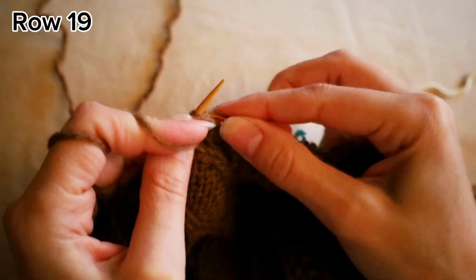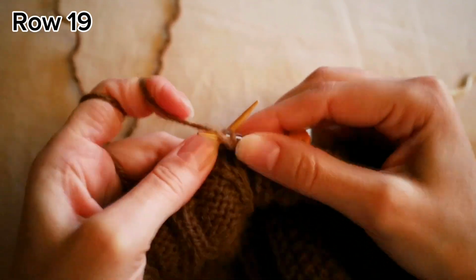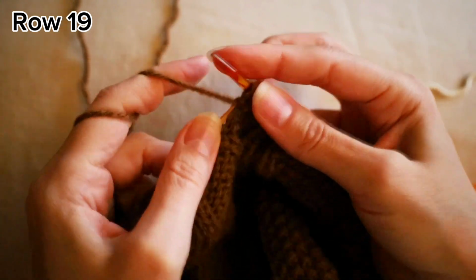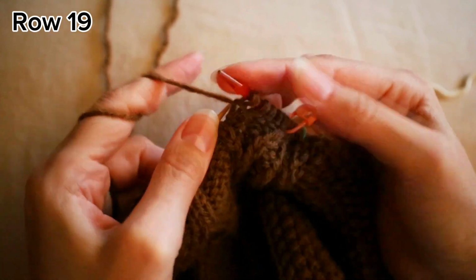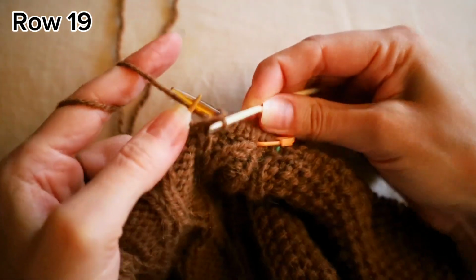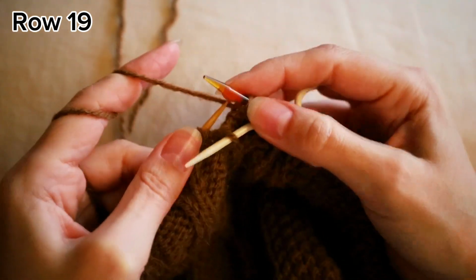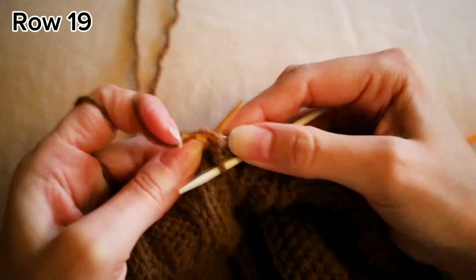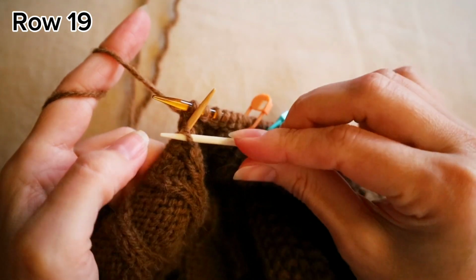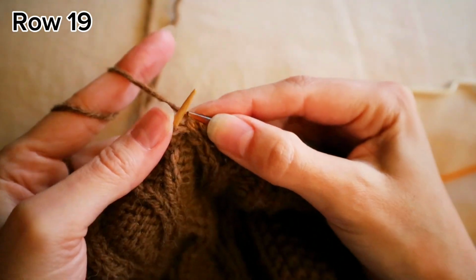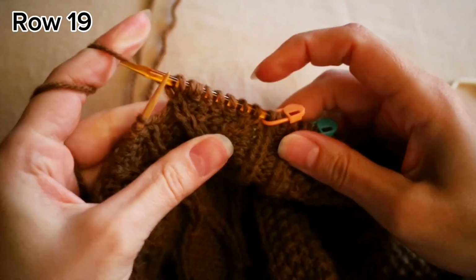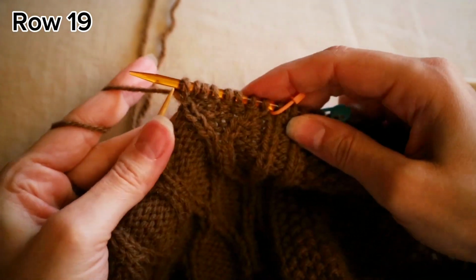Next 4 stitches, knit them. 1, 2, 3, 4. The 7th stitch, move it to the extra needle and leave before the work. The 8th stitch, purl it. Return back the stitch from the extra needle and knit it. You have 8 stitches on your needle now.